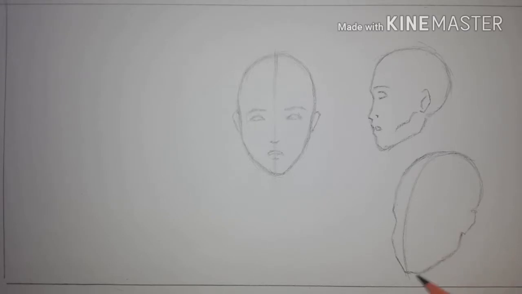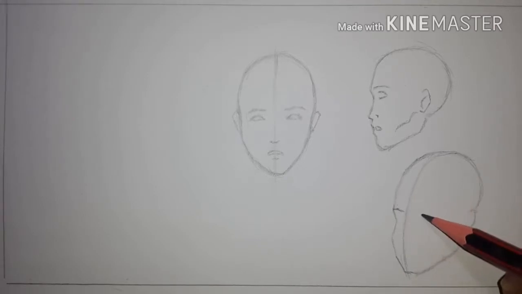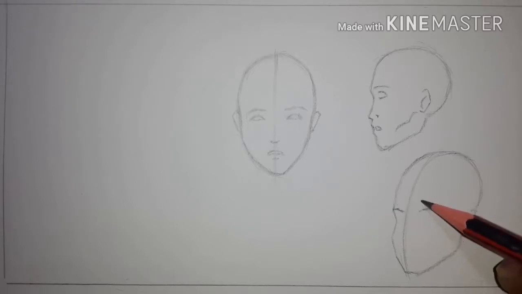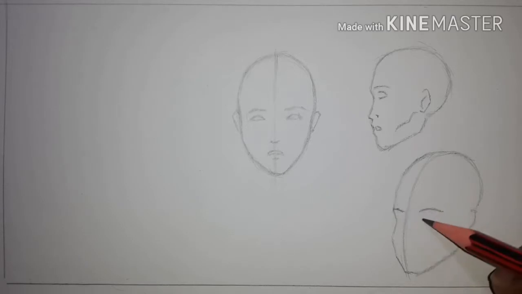Then you see my face right here. Okay, cool. Then here I put the indications of the eyebrows. Because we're seeing more of this side than this one, because of some foreshortening, the features of the face on this side are going to be quite larger than those on the other side.